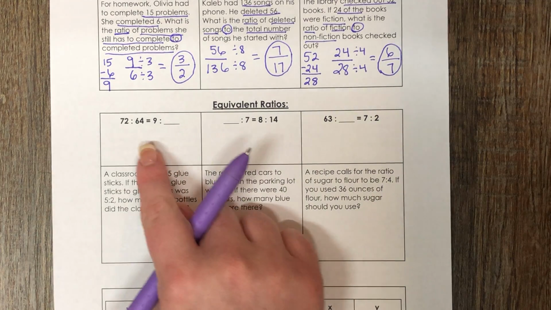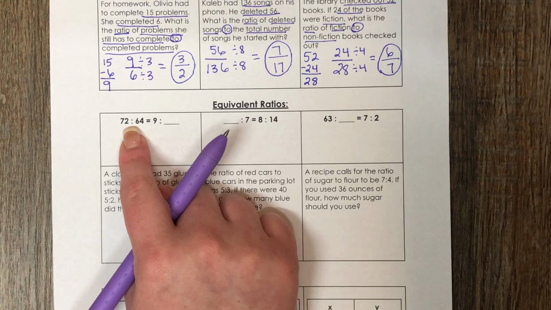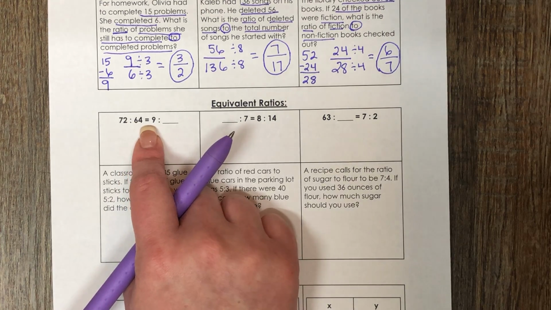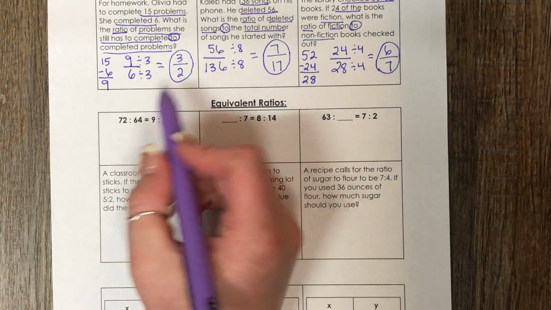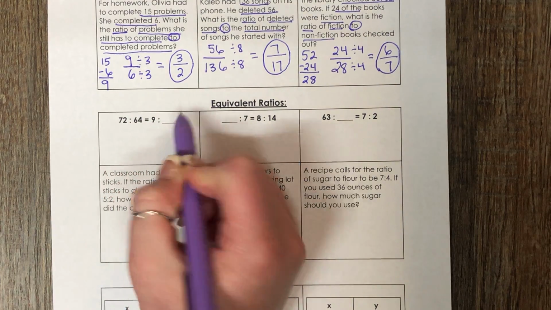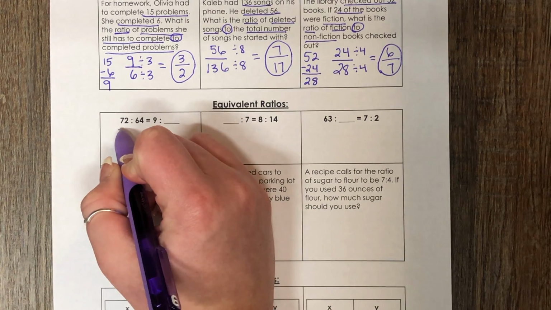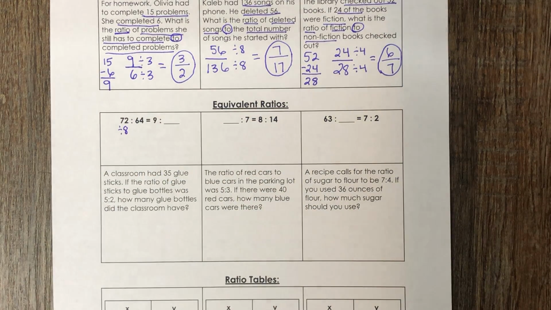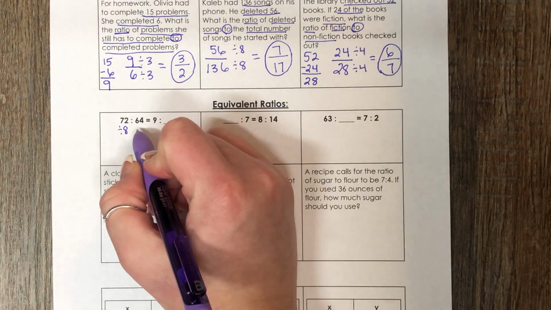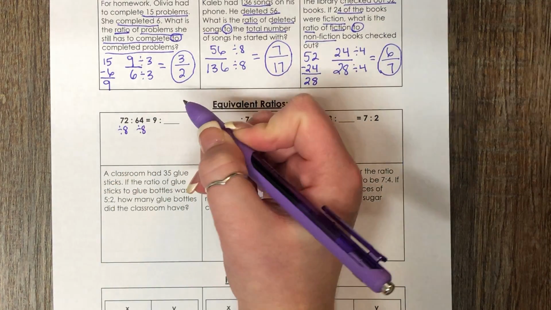So for the first one, I have 72 to 64 is equal to 9 to what? So remember, the first ones go together and the second ones go together. So if I go from 72 to 9, I'm getting smaller. So that means I multiply or divide. If you said divide, you're correct. So to go from 72 to 9, that means we divided by 8. And if I divide by 8 for the first one, I need to do the same for the second.